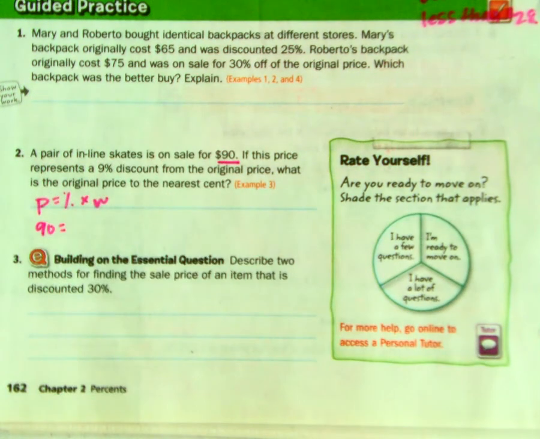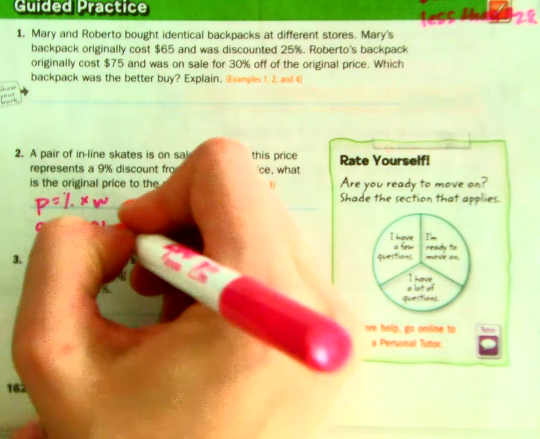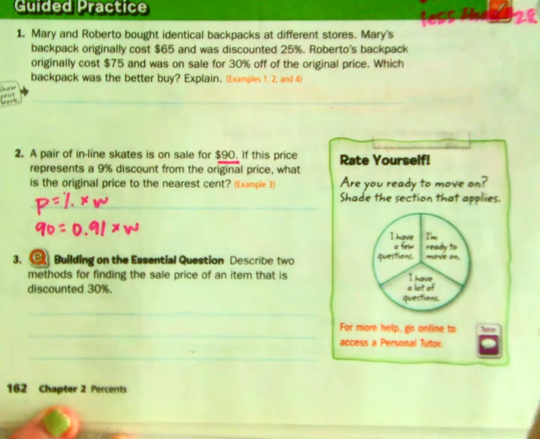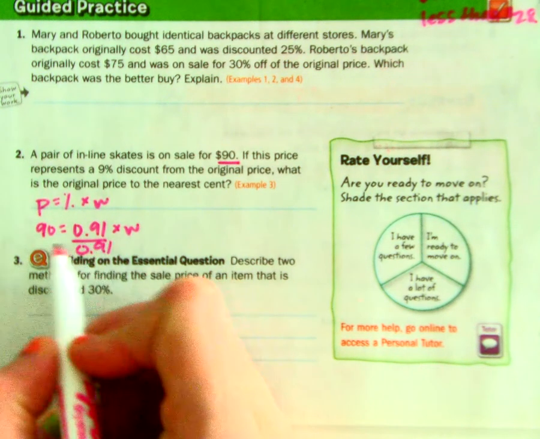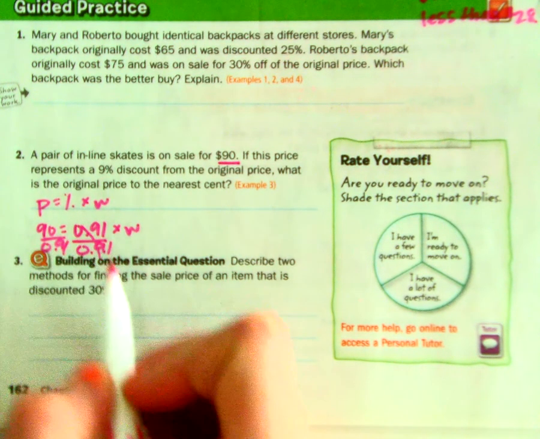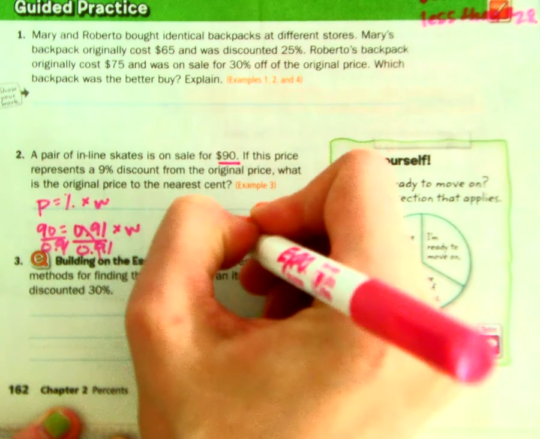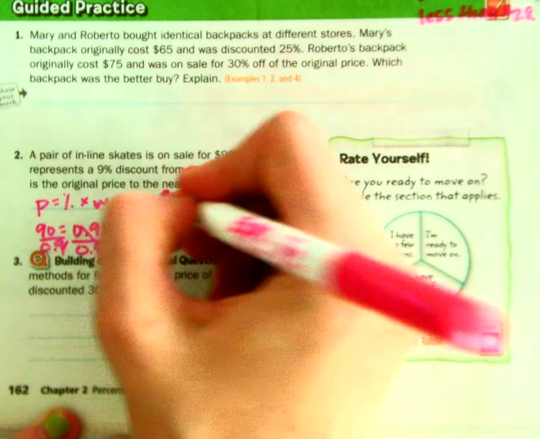And then it says it represents a 9% discount. Again, when we go to put our percent in there, we have to use the percent we're actually paying. If it's 9% off, we're only paying for 91% of these skates. So we gotta change our 91% to a decimal and then take that times our whole, which is our original price. And that's what we're trying to figure out. So again, since I'm taking 91 hundredths times W, I'm gonna divide by 91 hundredths. And when I divide those, W equals 98.90. So we would say the original price was $98.90.